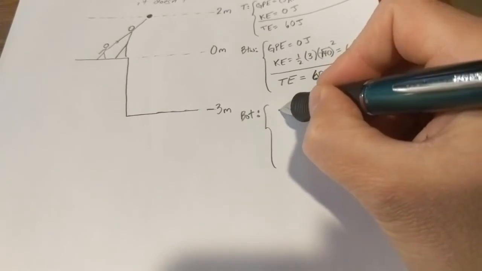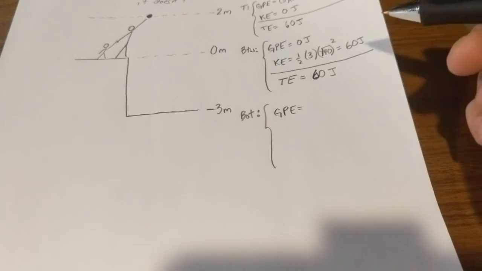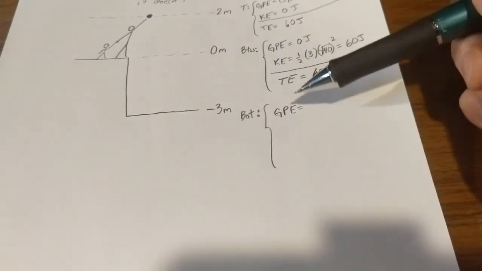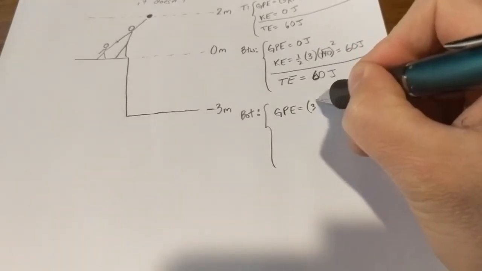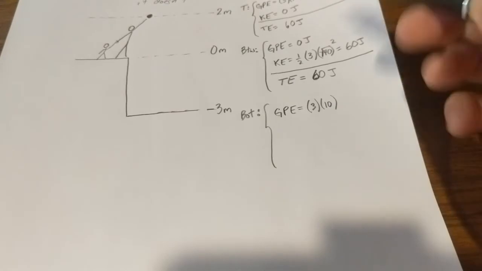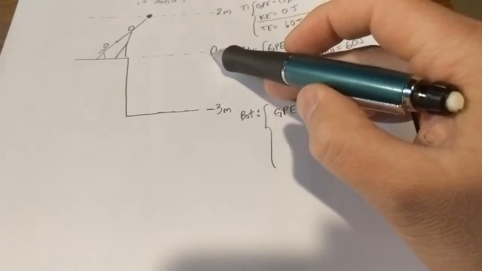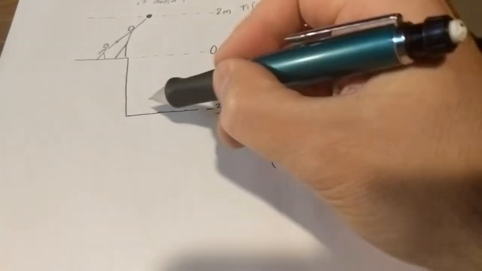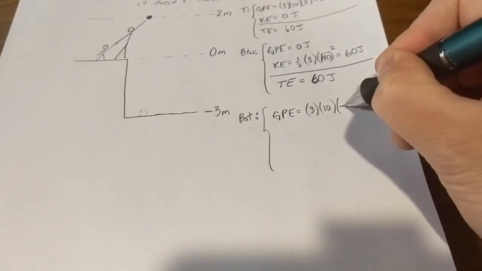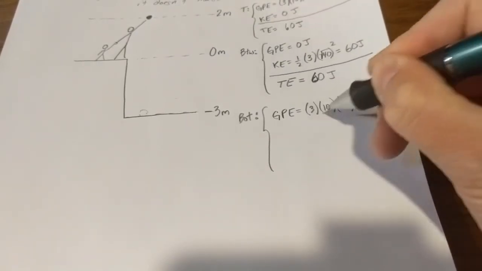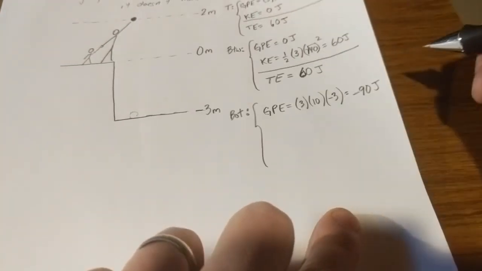At the bottom, it's kind of strange, but we'd have to figure that we end up with a negative gravitational potential energy. We're going to have a mass of 3 times gravity 10 times, now we're below ground according to the child saying that they were at ground level before. This location where the ball falls to would be below ground. So it's got a height of negative 3 and its gravitational potential energy is negative 90 joules.